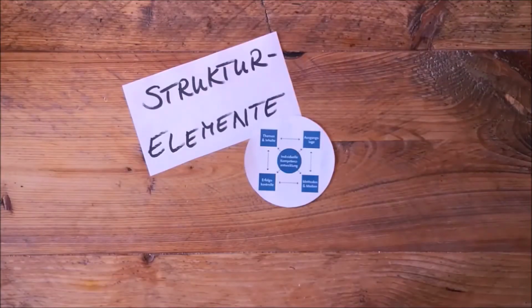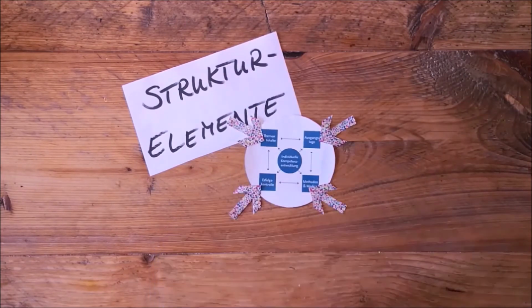The center of the didactic model for inclusive teaching and learning consists of structural elements. These are fixed parameters in the structure and course of a lesson and are related to each other and to the other fields in the model. The structural elements are called baseline assessment, topics and content, methods and media, and progress monitoring.